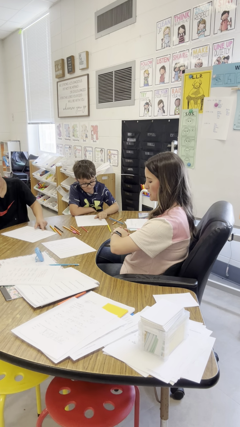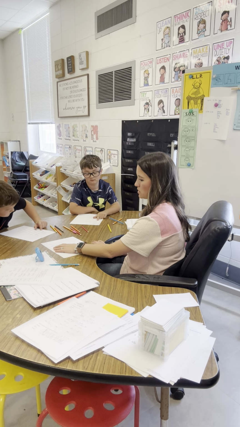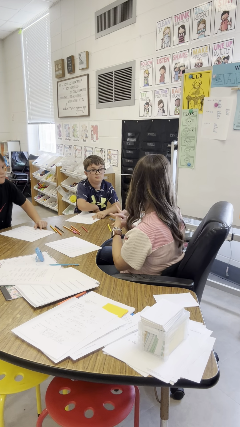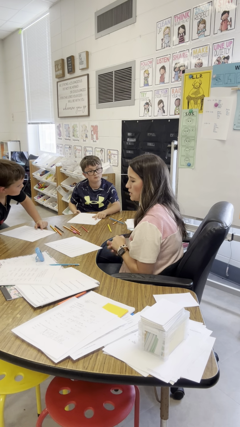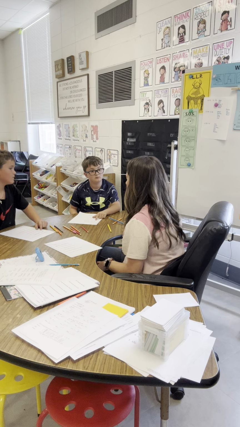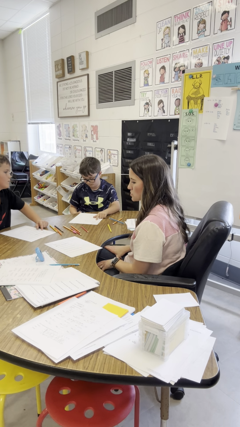I think all we're going to have time to do on this worksheet is number 2, and then we'll have to stop and move on to our oral language, and then we've got to read our story because we're running out of time.